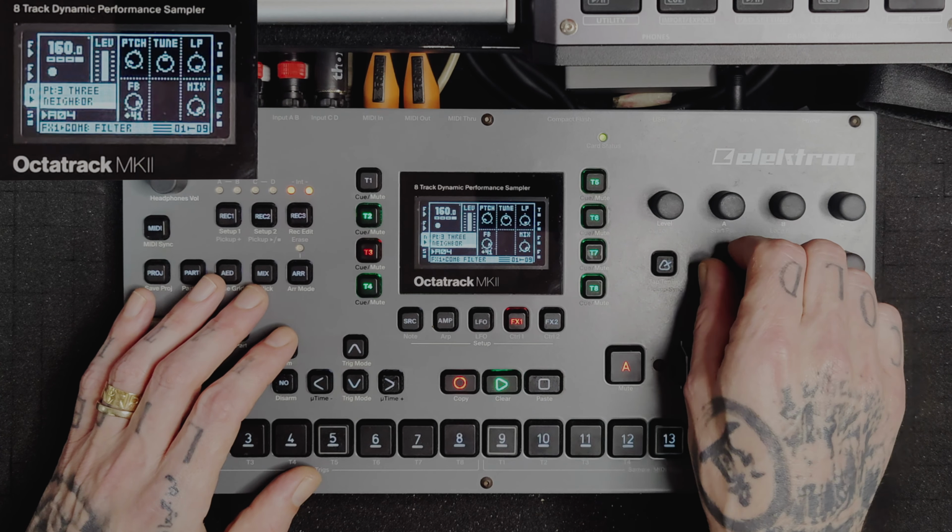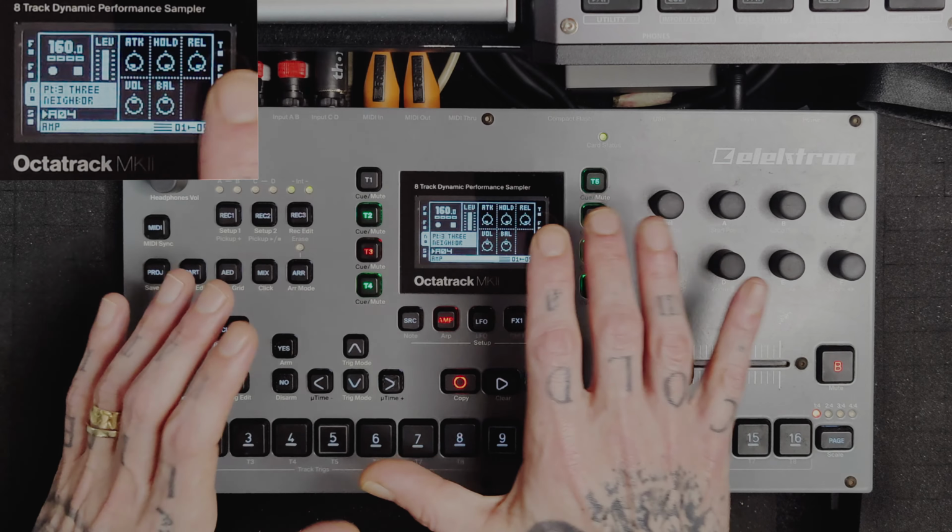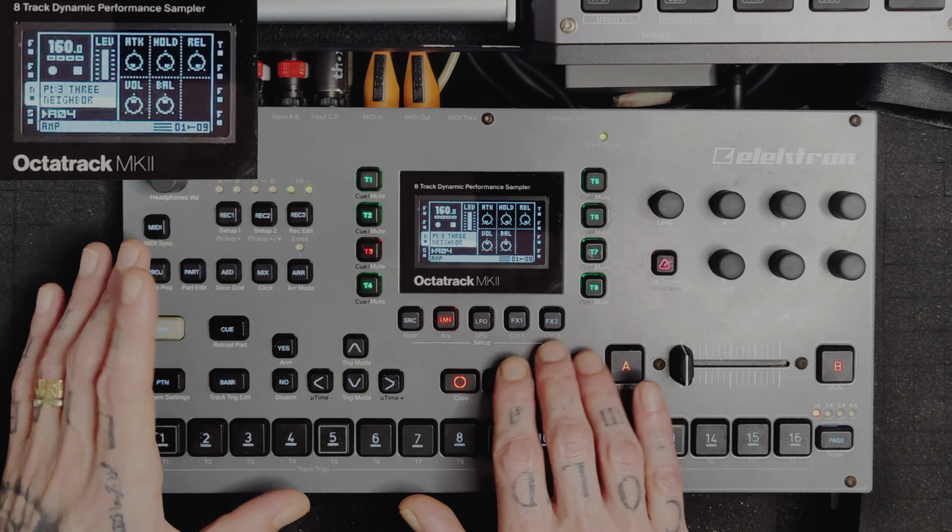Let's try that. It's cool. We have kind of an initial bass. Let's activate the kick.